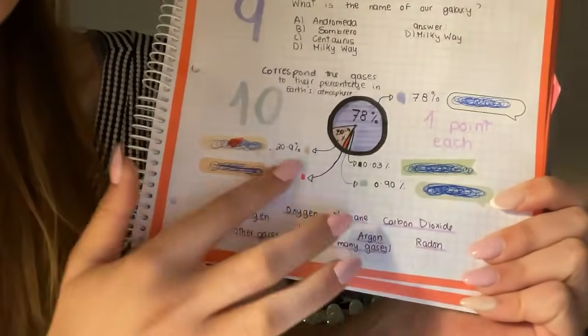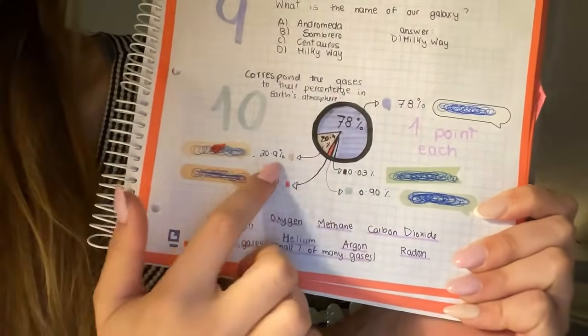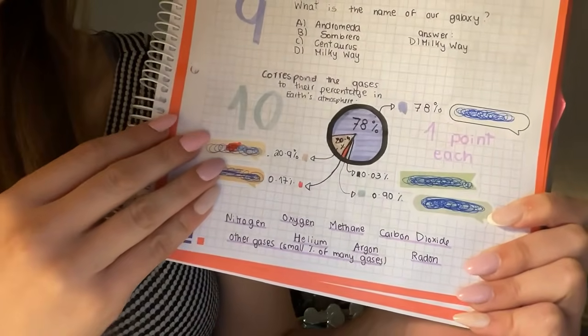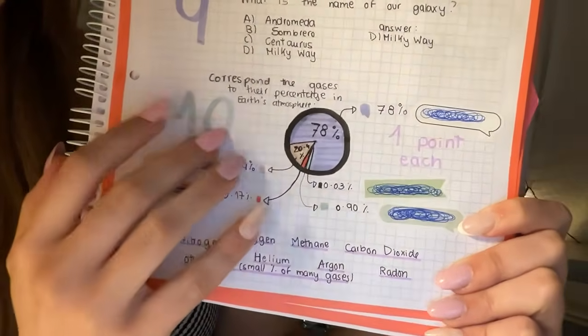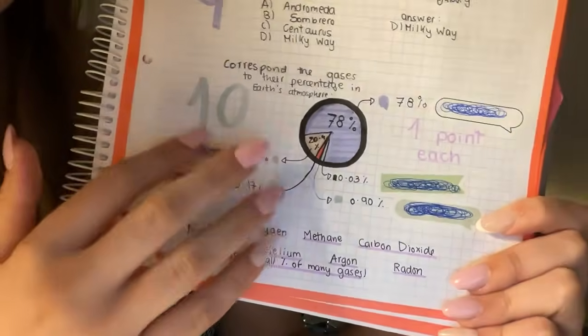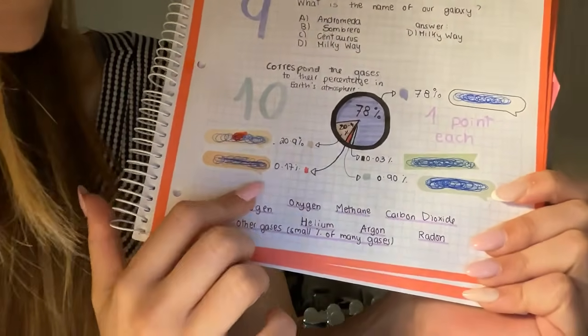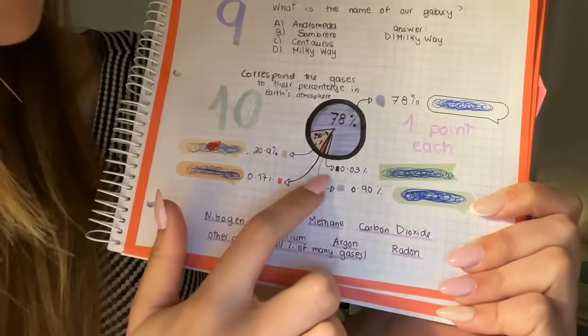So the same for this percentage, 20.9, often just considered as 21%, but I'm trying to be quite specific here. 0.17, 0.9, 0.03.